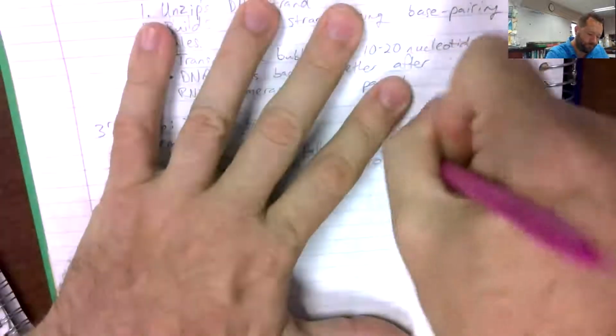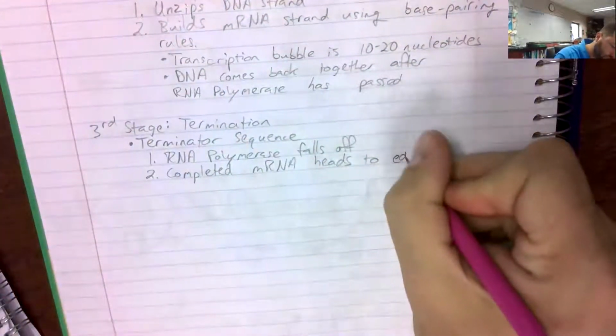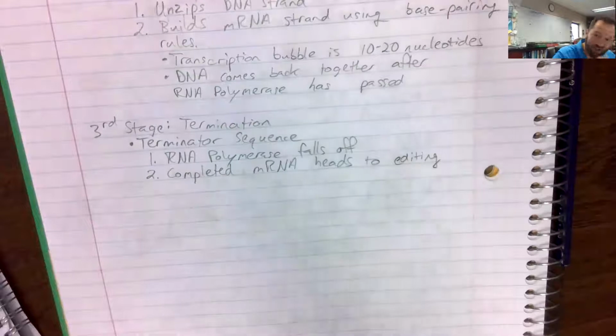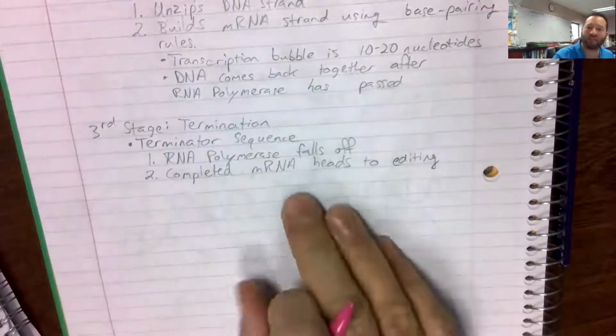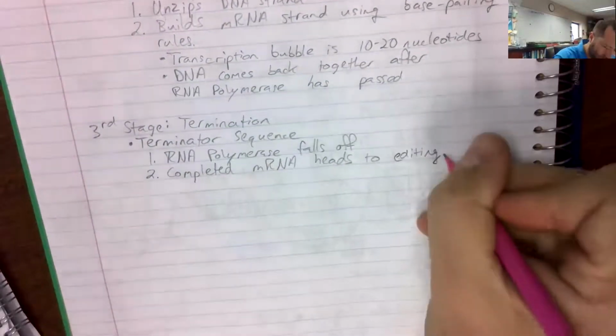And that completed mRNA strand, the copy of the DNA, heads to what we call editing.